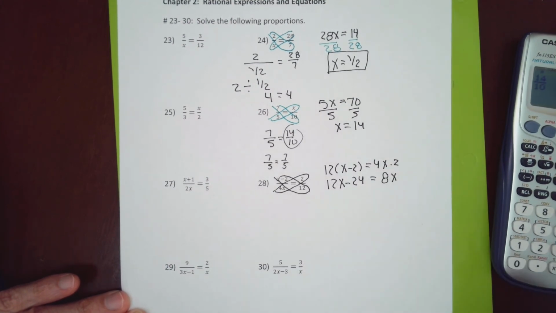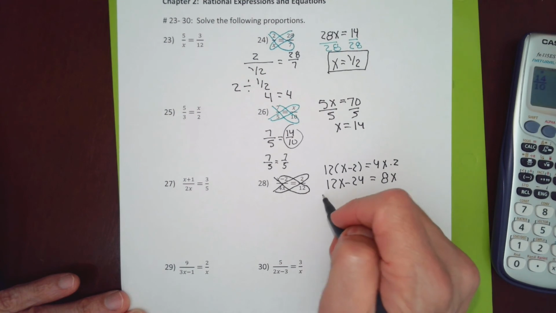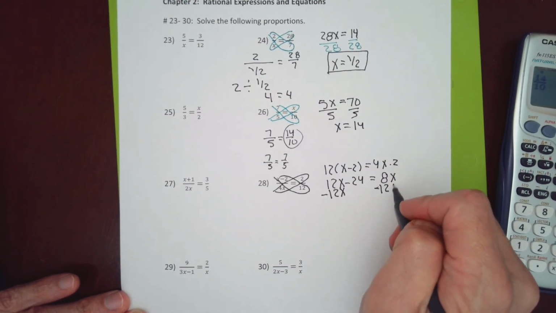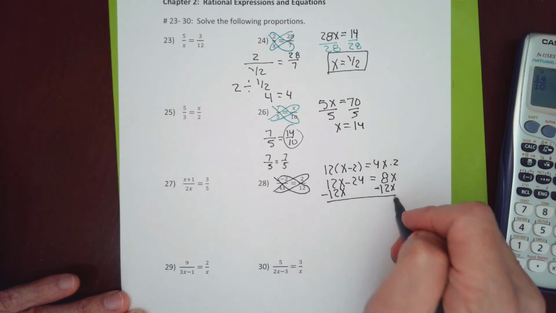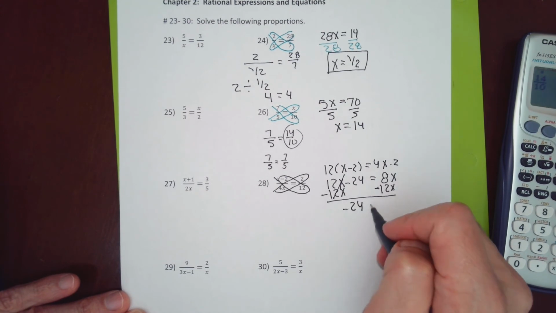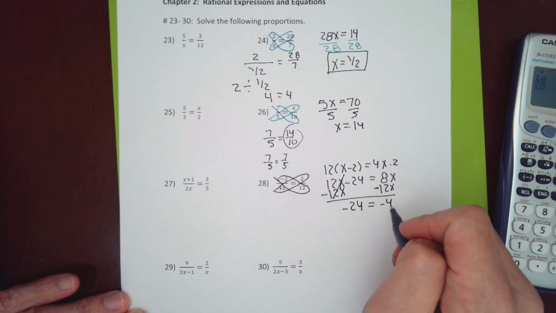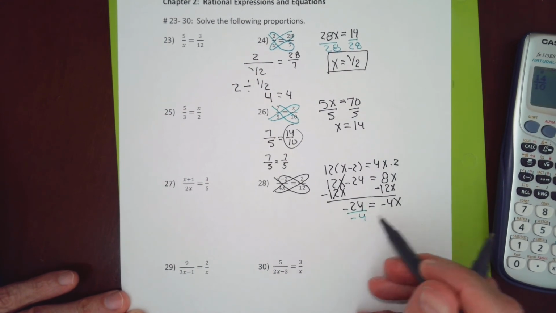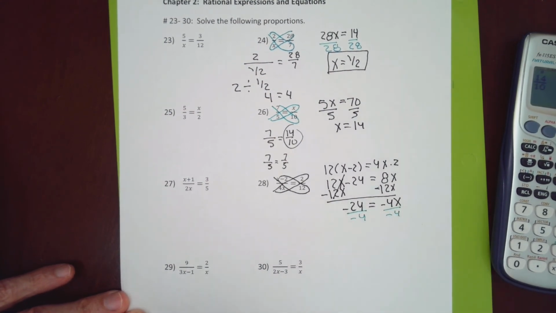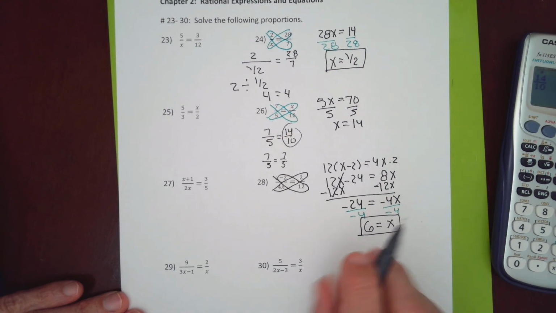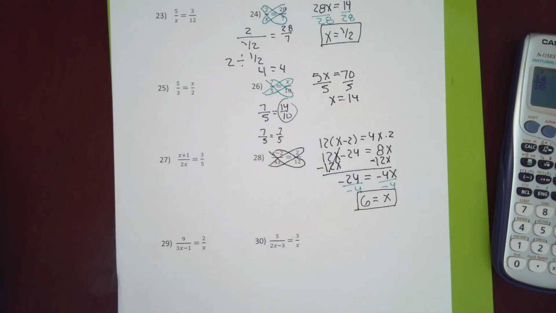I need to get the numbers on one side, the letters on the other. It's easier for me to get the letters on the right-hand side, so I don't have to do double moving. Cancel the 12x's on the left-hand side. On the right-hand side, 8x minus 12x is negative 4x. And then divide by negative 4, divide by negative 4, and I'll get 6 equals x.